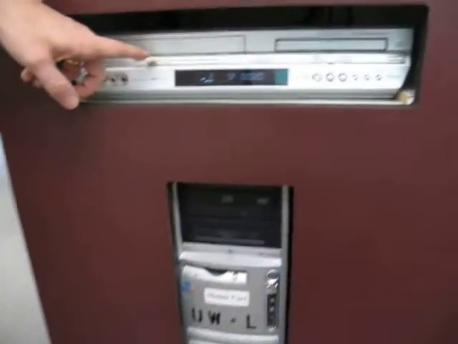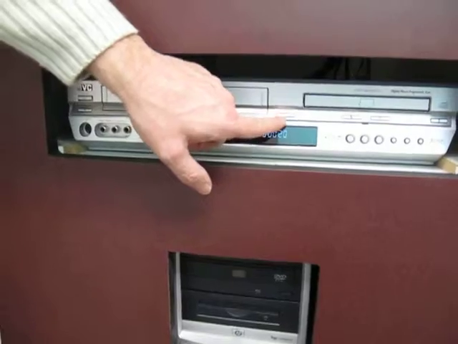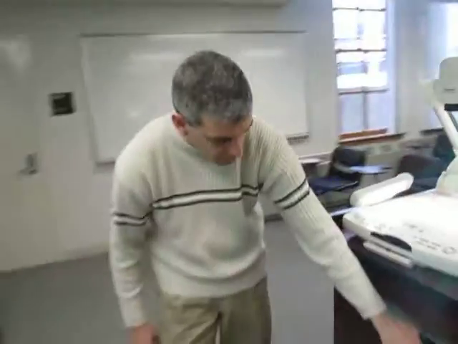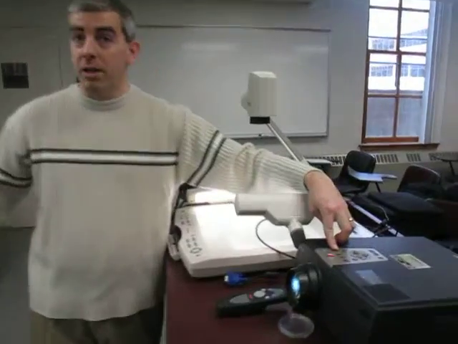There's a DVD VCR located here, right underneath the document camera. If you have a VHS tape, put it in on the left-hand side. A DVD is on the right-hand side. Then this button labeled VCR DVD will switch back and forth between the two modes. You can use the front panel or the remote control to control it. And then we'll hit the video button in order to show the video up on the screen.